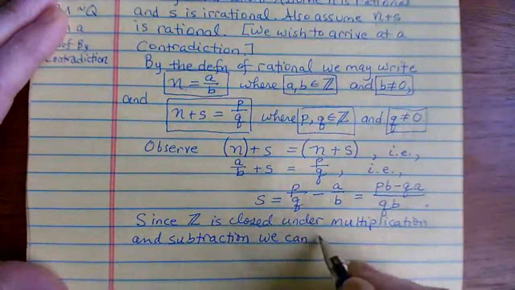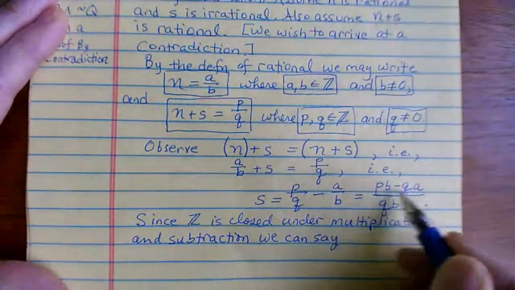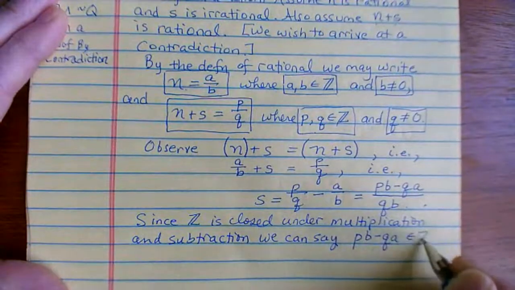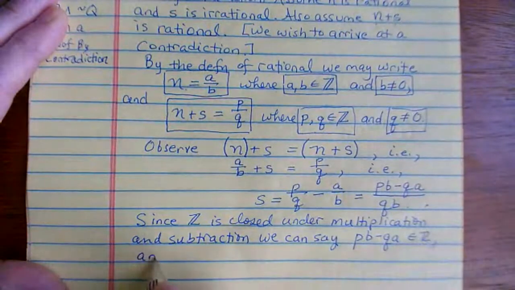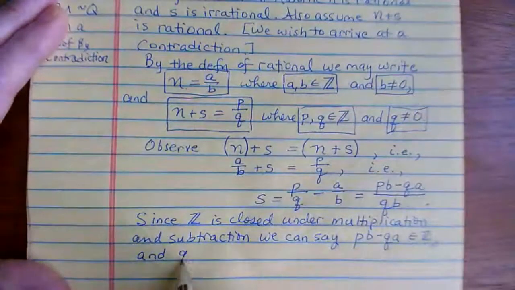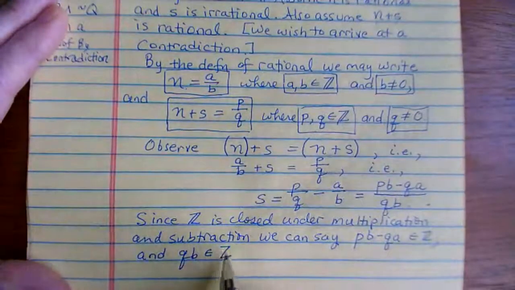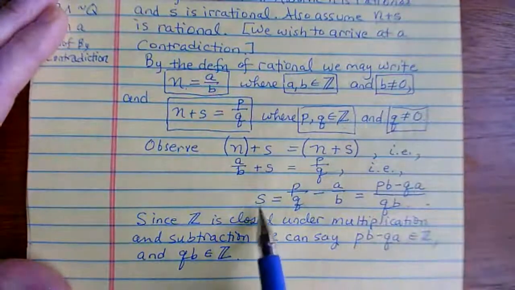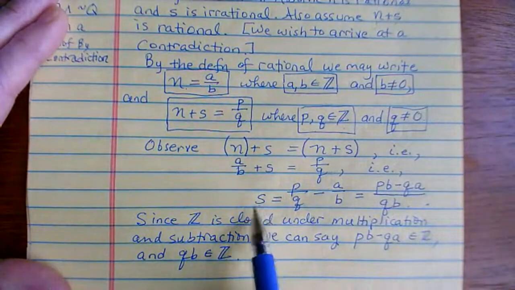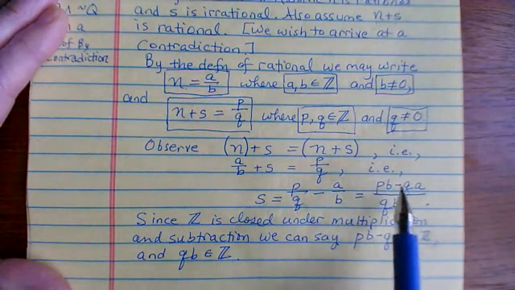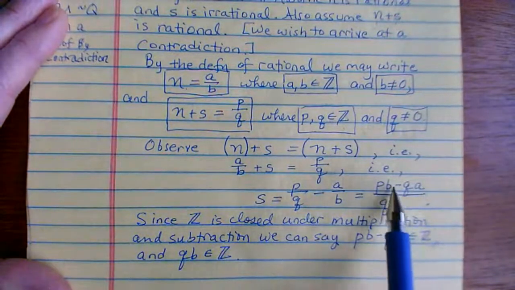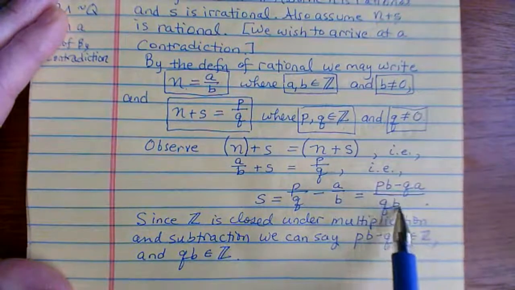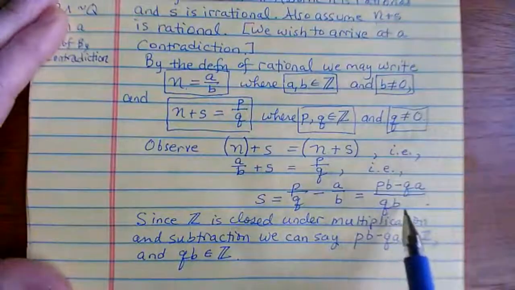we can say, now we have to speak to the entire numerator. PB minus QA is an element of Z, and QB is an element of Z. All right, we have part 2 of the definition of rational satisfied for the number S. We have the equation, part 1. We have that these pieces, the numerator and denominator, are integers. The last thing we need to do is verify that QB is not 0. The denominator can't be 0.